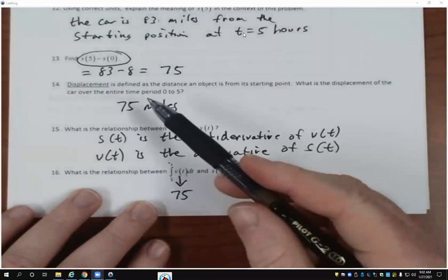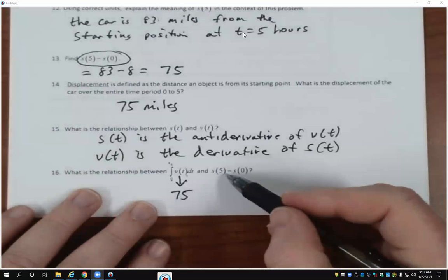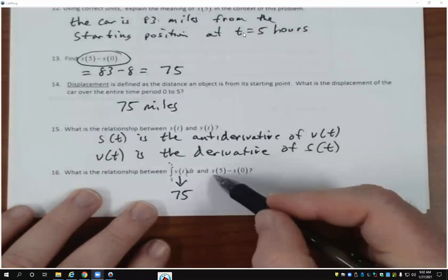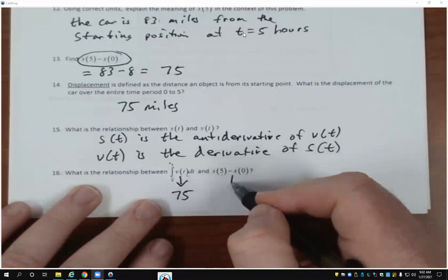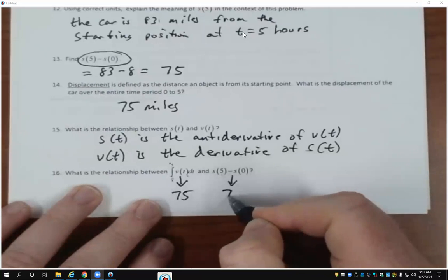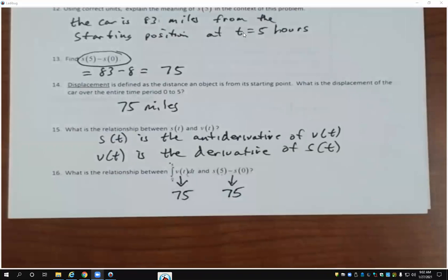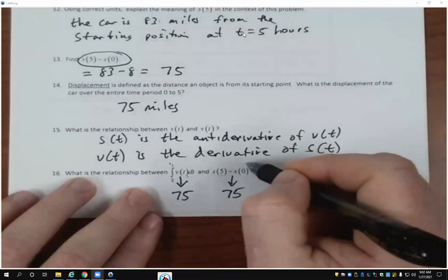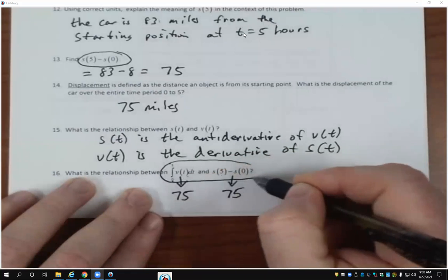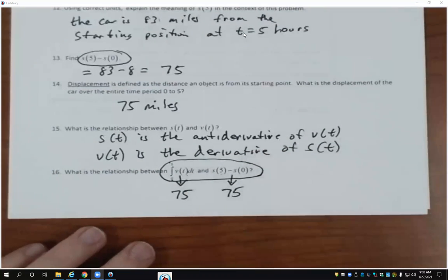In question number 13, we found S of 5 minus S of 0, the position at time 5 minus the position at time 0. And what did we get? 75. Correct. So what you have just figured out is the fundamental theorem of calculus.